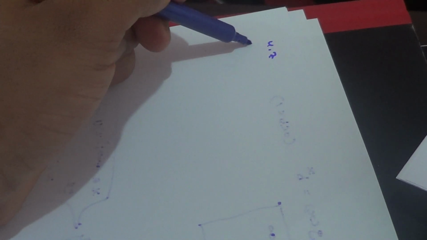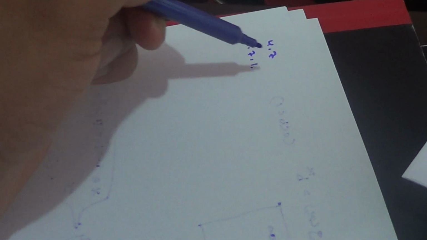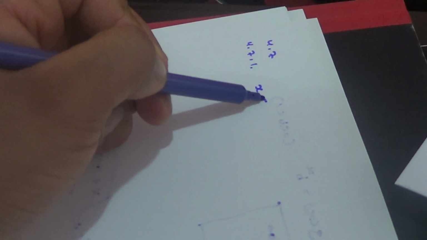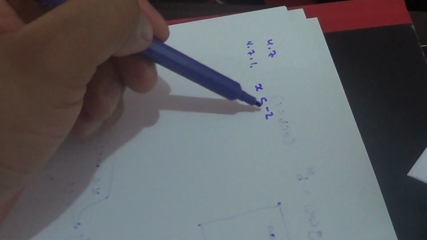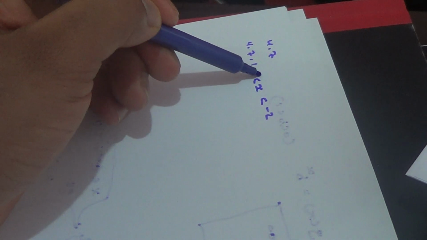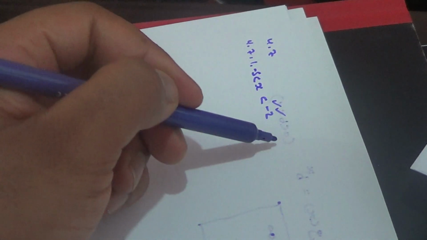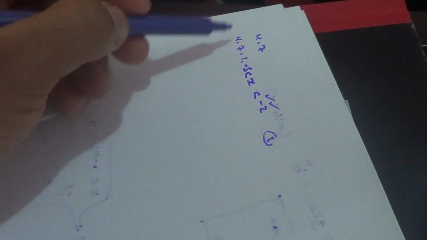Okay, 4.7, and then we have 4.7.1. We know that x will be less than minus 2 because it's not included, but greater than minus 5 because it's also not included. And for that form you get 2 marks. Okay, easy.